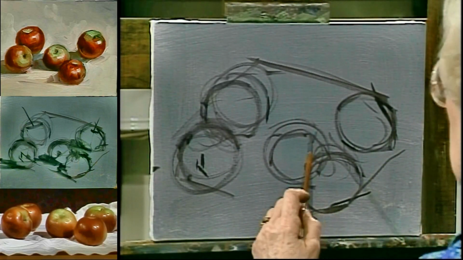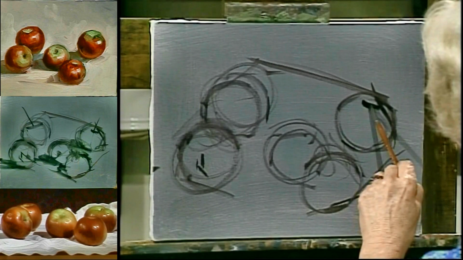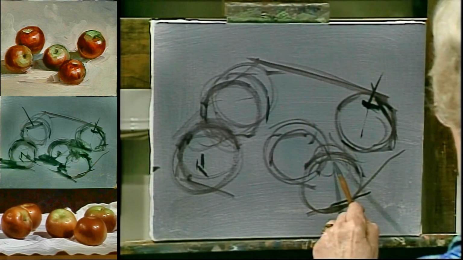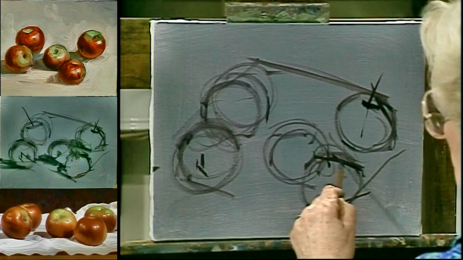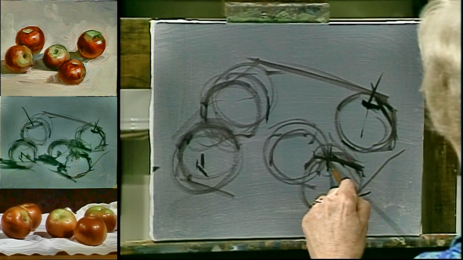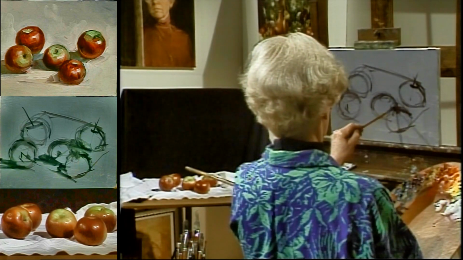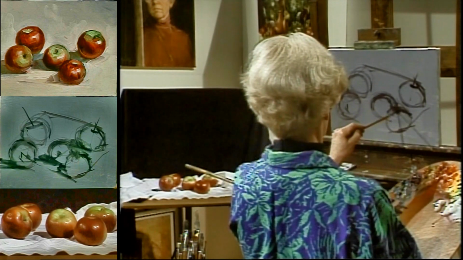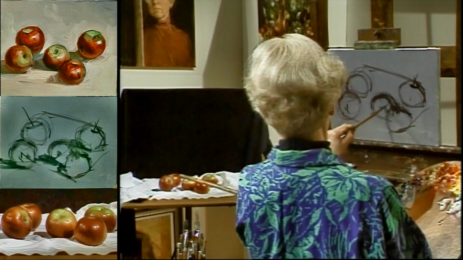Now, that's just organizing them. Now I have to think of their anatomy. Well, this apple has its little stem coming out that way, and this one is the blossom end, and it's going to come up almost straight. I wouldn't want that blossom end to be right in line with that, because it would be confusing. So I'll move this one over just a little bit, so this has a place of its own. This one's going to be moving out this way.